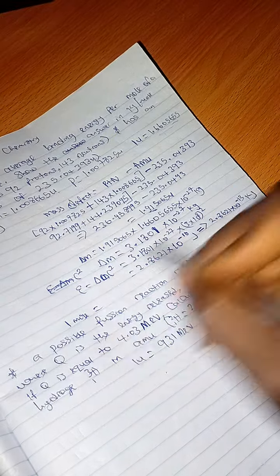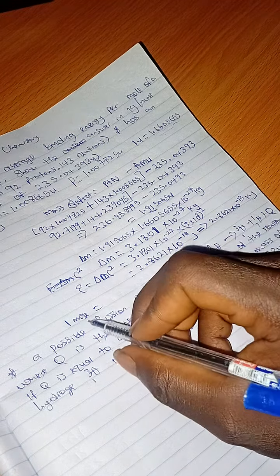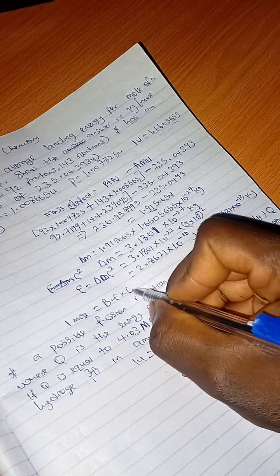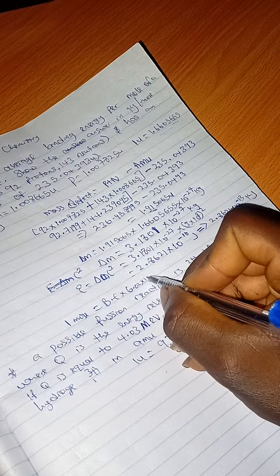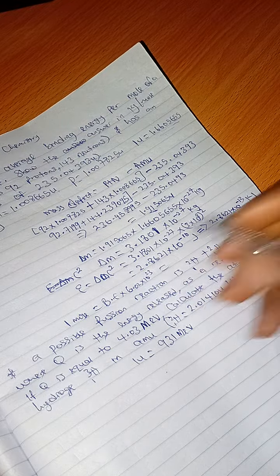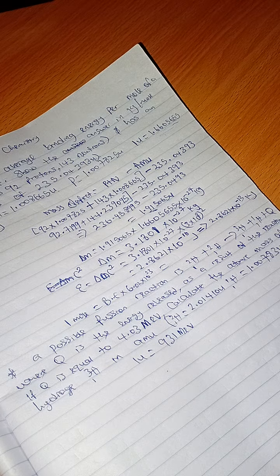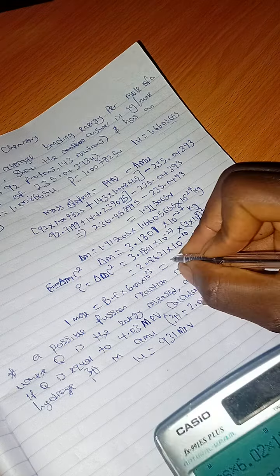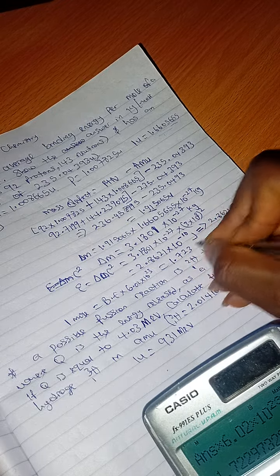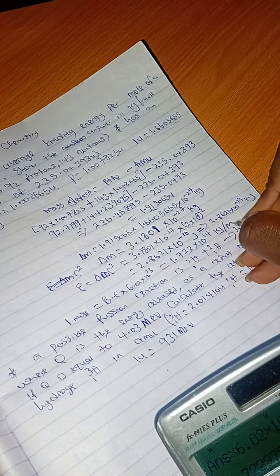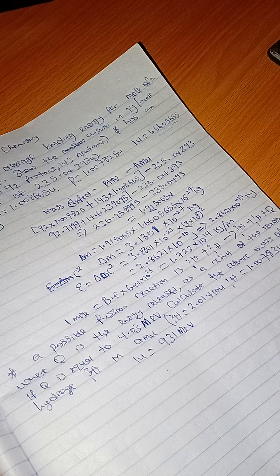Now to convert this, 1 mole of that stuff is equivalent to our binding energy multiplied by 6.02 times 10 raised to the power 23. So this binding energy multiplied by this, then we get our answer. So our answer is 1.723 times 10 raised to the power 14 kilojoule per mole. So that's the final answer.